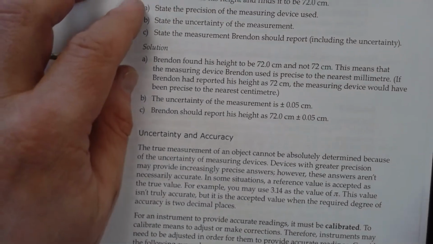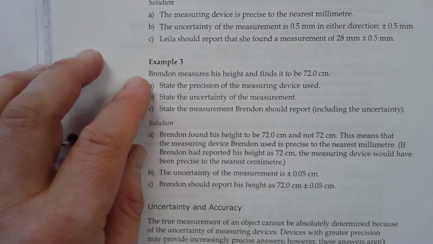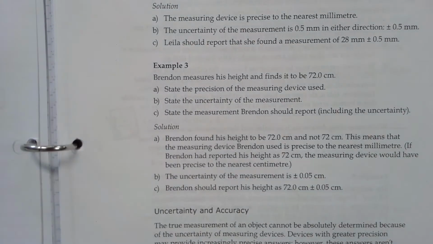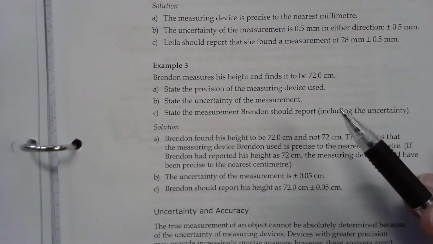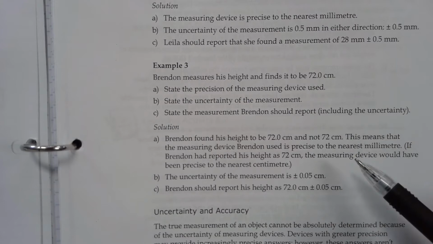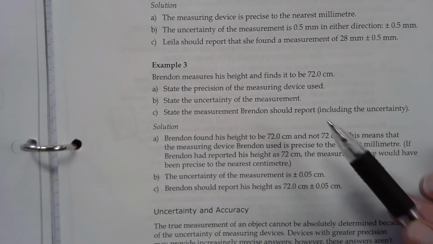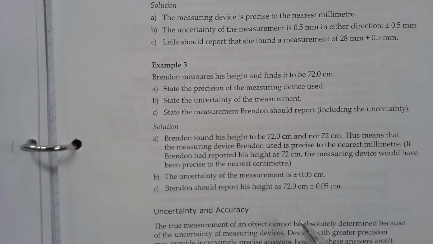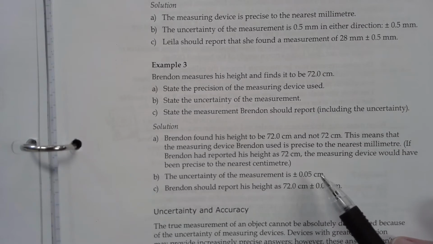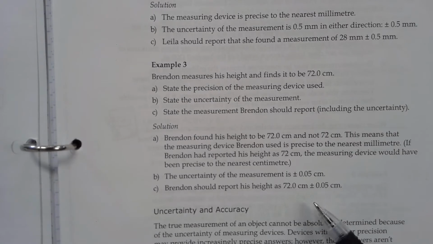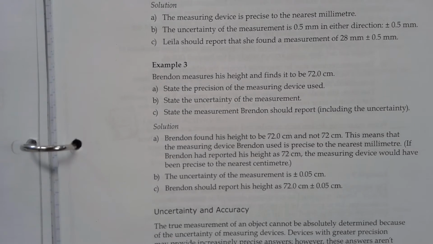Example 3. Brandon measures his height and finds it to be 72 centimeters. The precision of his measuring device is accurate to the nearest centimeter. What's the uncertainty of the measurement? It can be within 5/100ths of a centimeter. And he should report his height as 72 centimeters plus or minus 5/100ths or 0.05 of a centimeter.